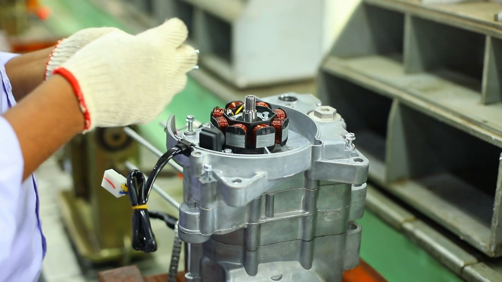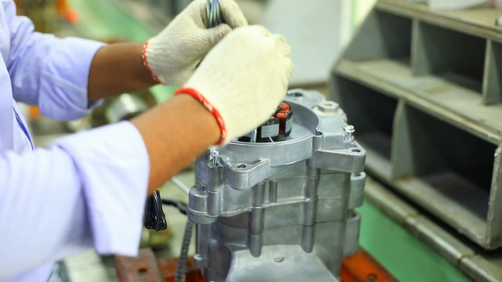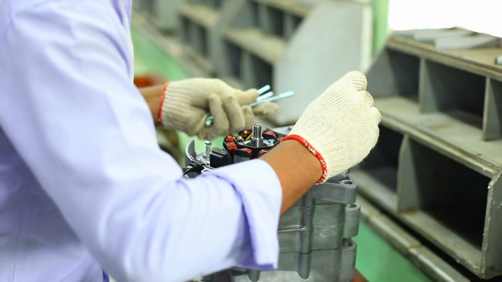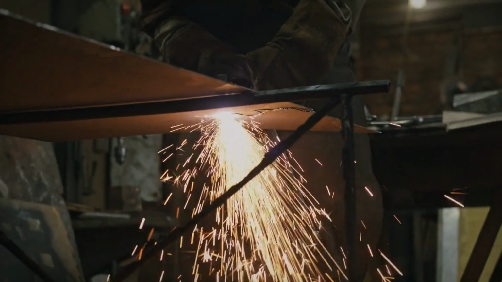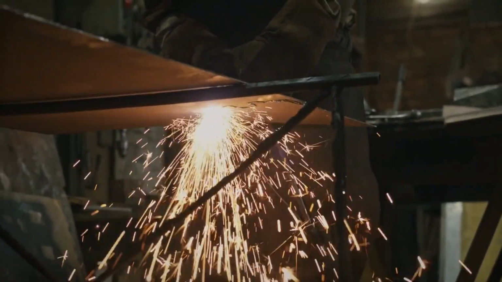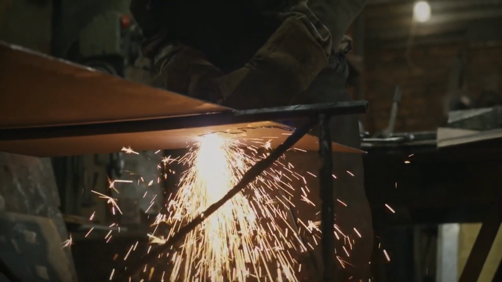And this creates a really robust structure. But it can be more expensive to manufacture. In a cast rotor, the bars and end rings are actually formed in a single casting process, which is much more efficient. But it does require very precise control over those casting parameters. So it's a trade-off between manufacturing cost and structural integrity.